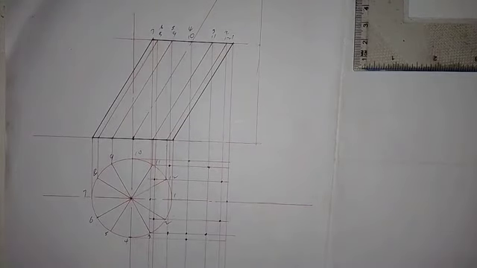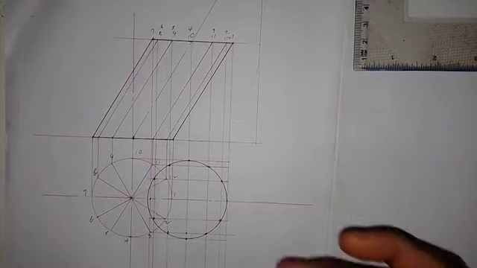So we should have drawn it as a circle. So we are going to see that circle, we are going to see it complete. So if I join them together with my French curve, I will still get a circle. So I'm going to draw a circle here. Alright, I've drawn the circle.